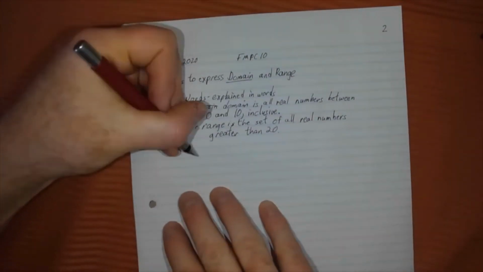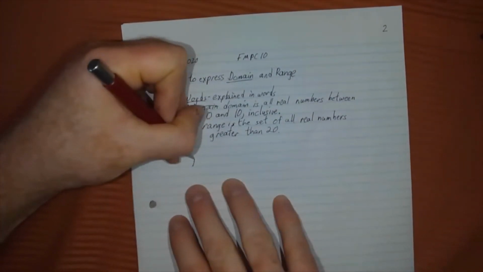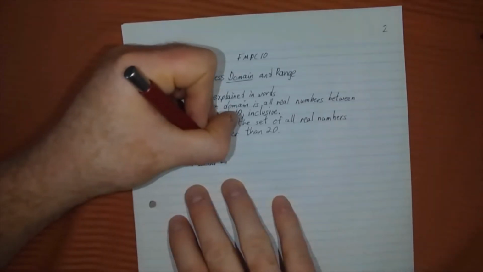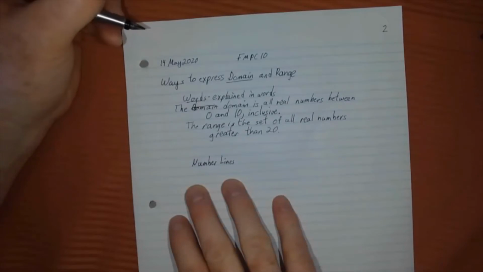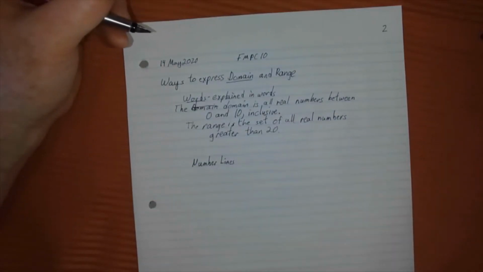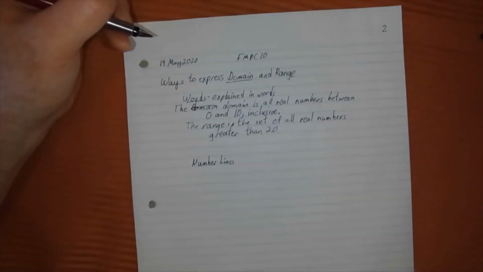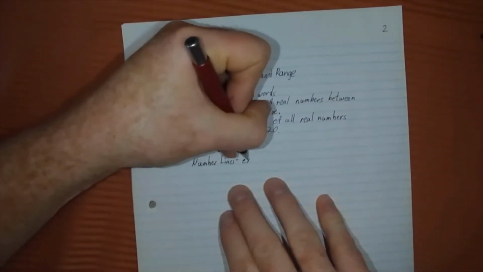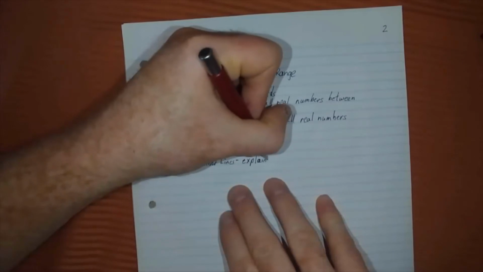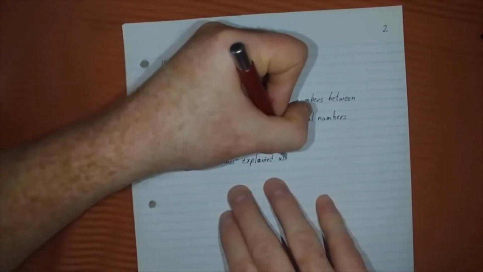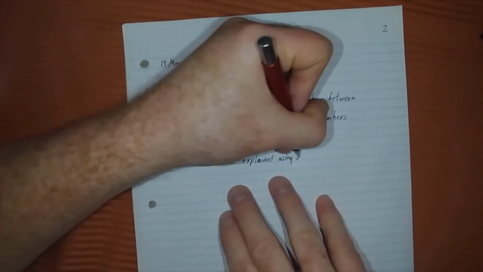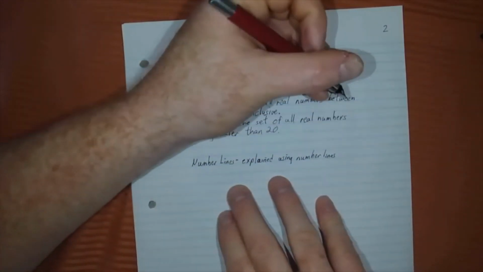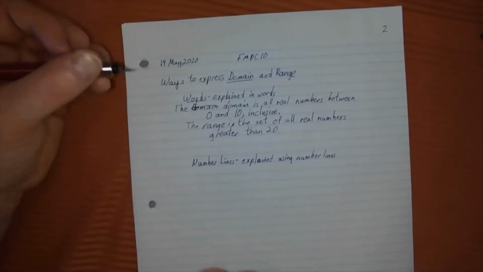Afterwards, we can express it as number lines. It's just explained using number lines. So let's look at the same examples.